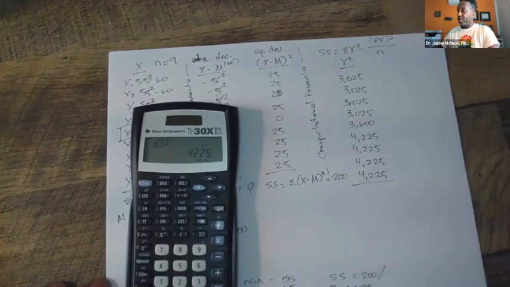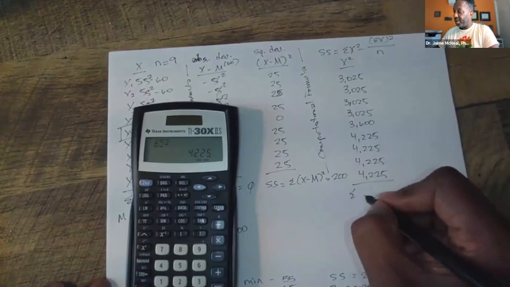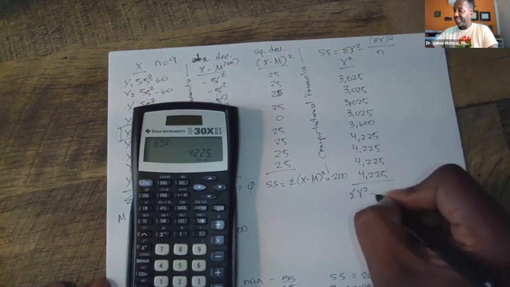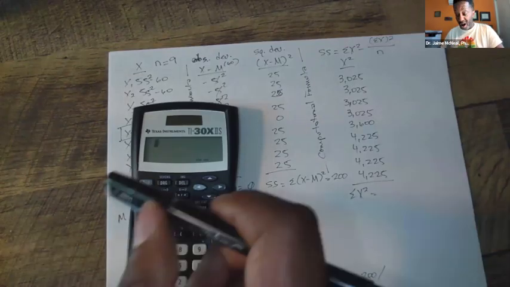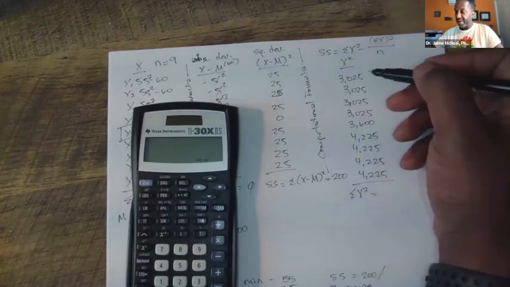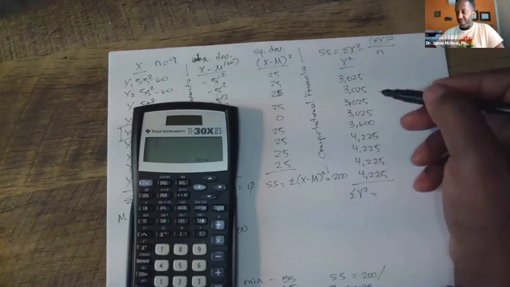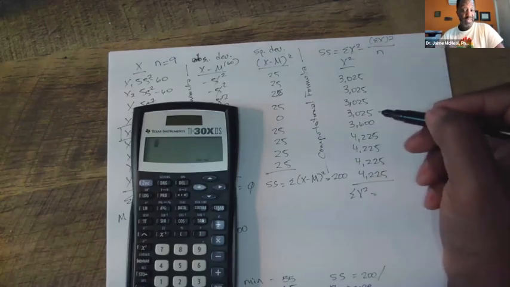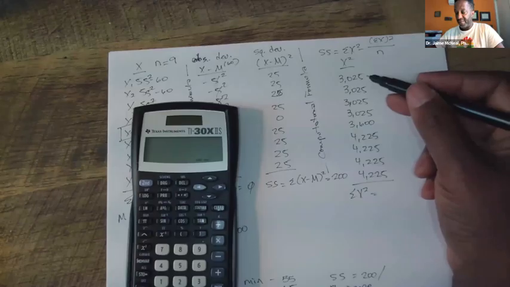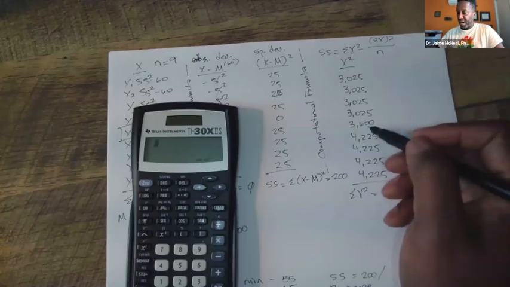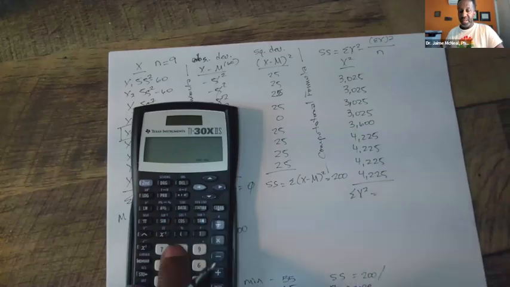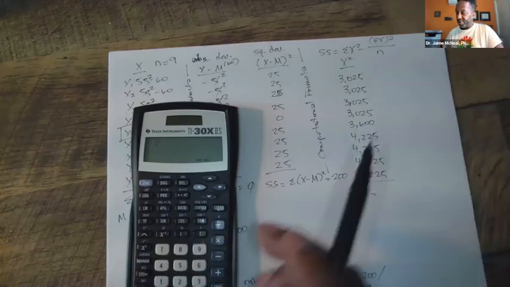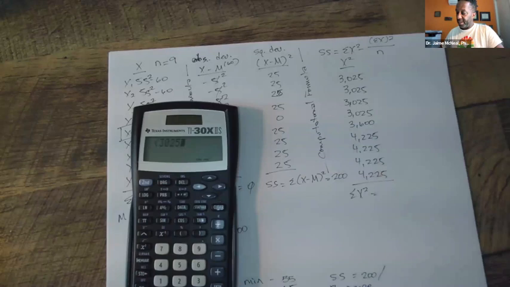So the sum of all the squared x's is the sum of all of this. We can perform that calculation very easily on the calculator because it's pretty uniform: 3,025, 4 of those, 3,600, and 4 of the 4,225. So using the parentheses key, I can type 3,025 times 4.